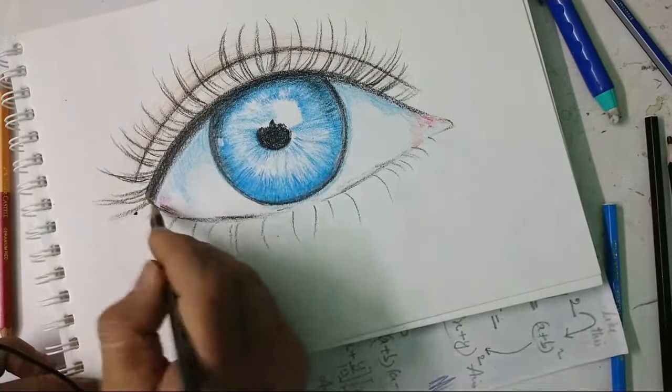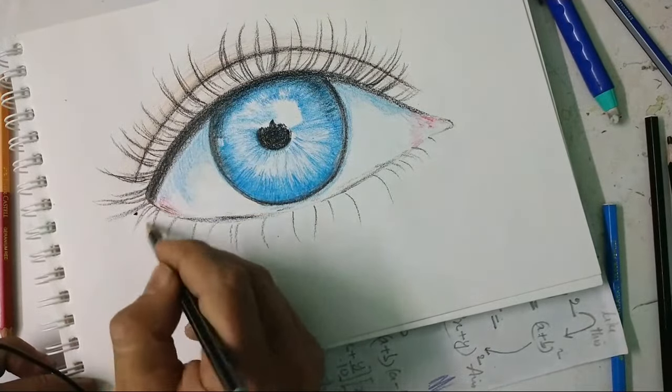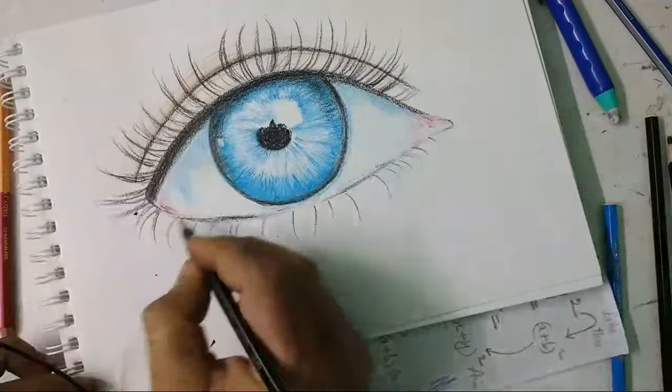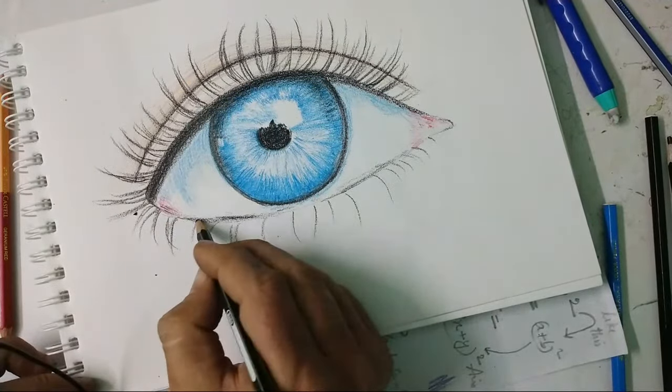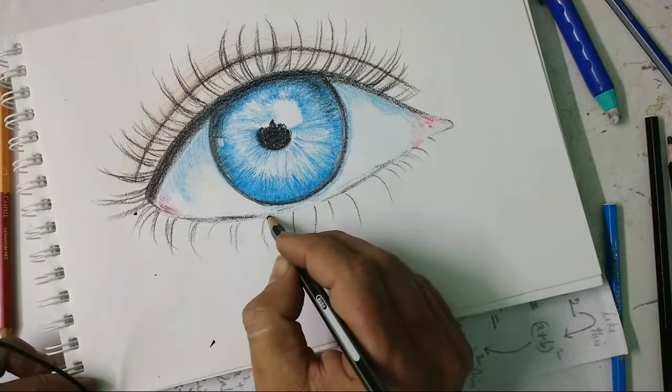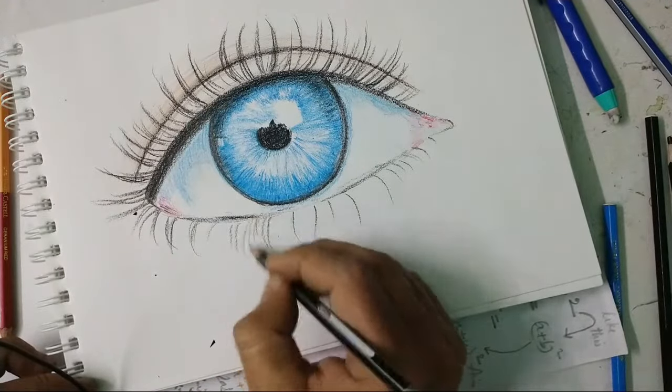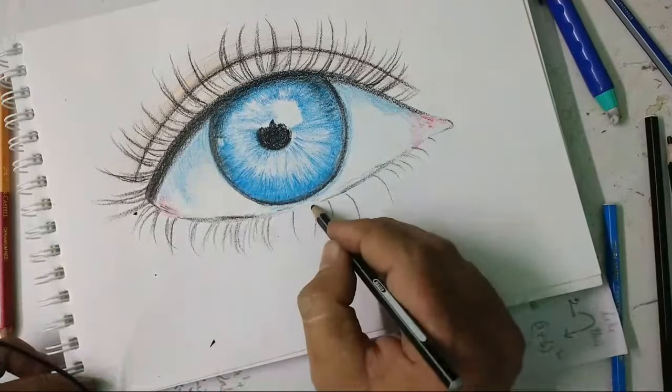You can use a charcoal pencil, but I am using the same one because I don't want to mix another medium. The lower side hair will be soft and they will not be long either, they are short.